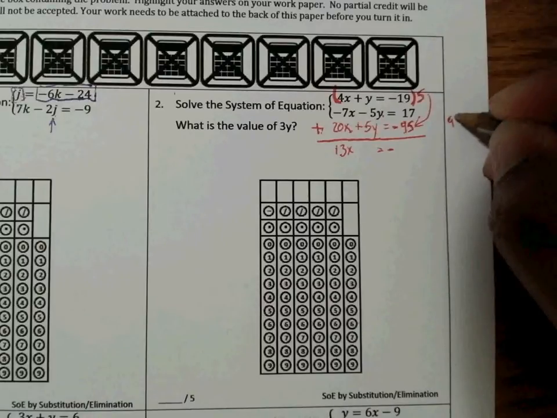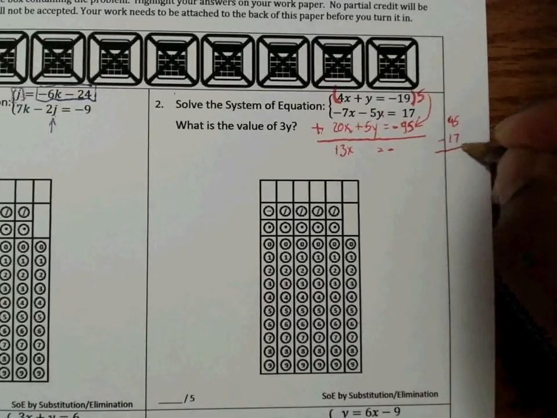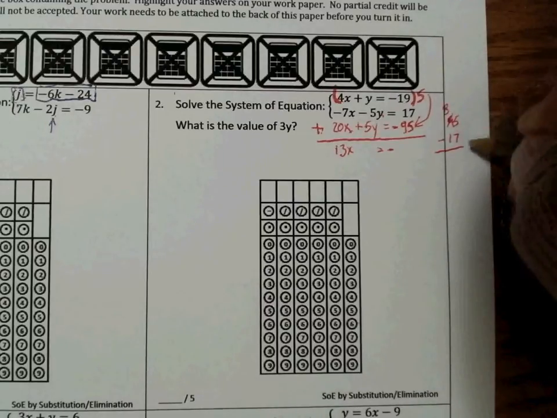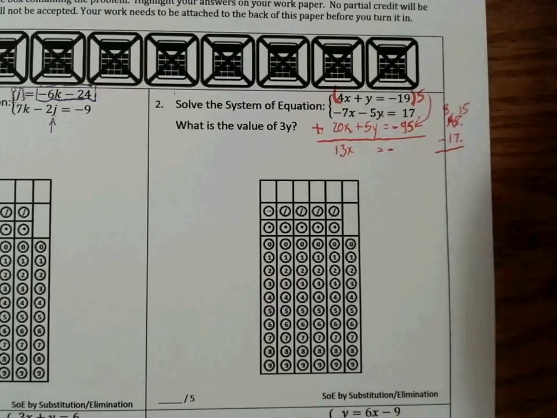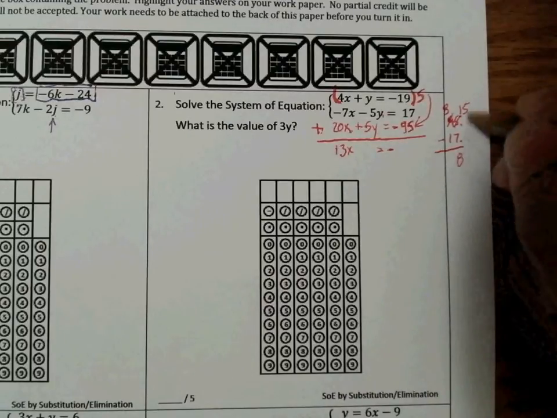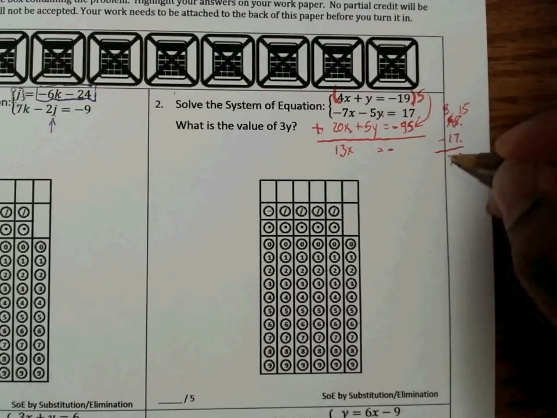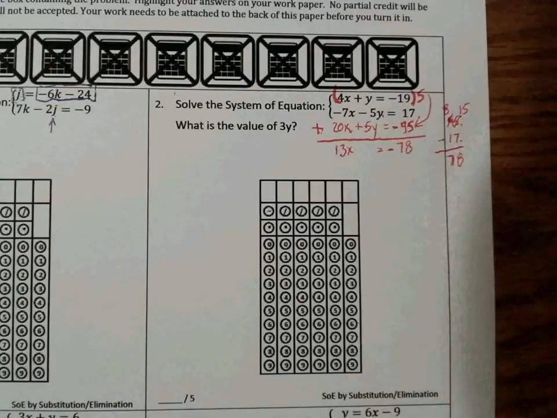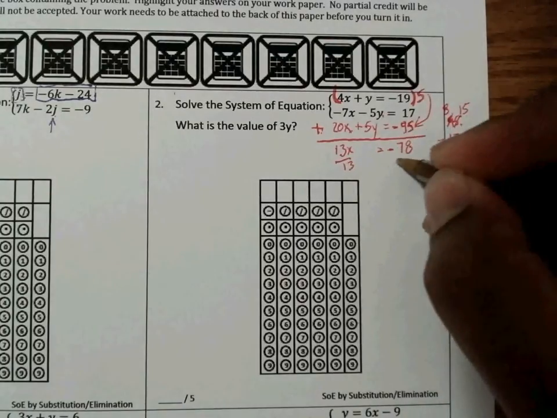I'm going to go through this because I know some of you have difficulties with this. So we have minus 17, which means we need to borrow because that 5 will not subtract in there. We get 15. And then we get 8 because 15 minus 7 is 8. And then 8 minus 1 is 7. So this is going to be negative 78. And then we divide both sides by 13.